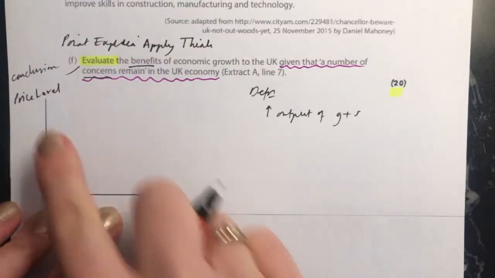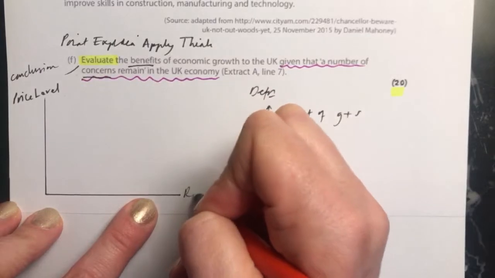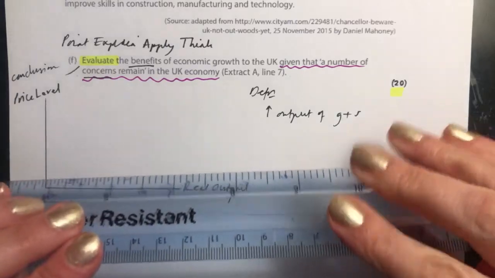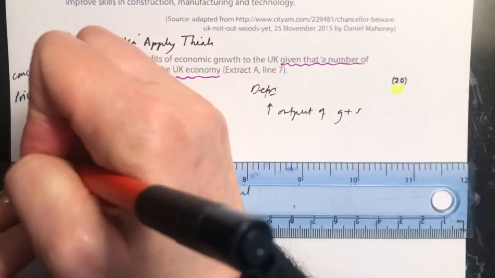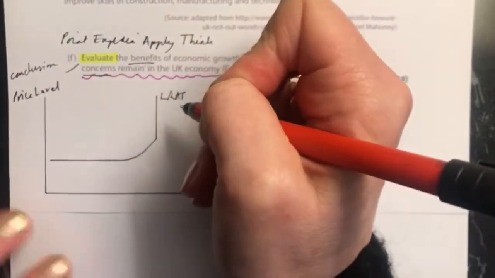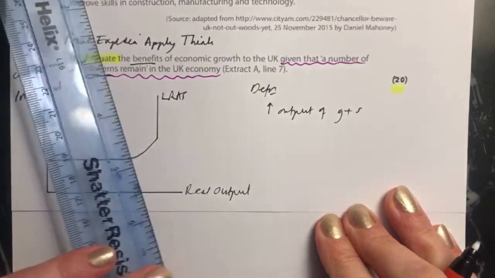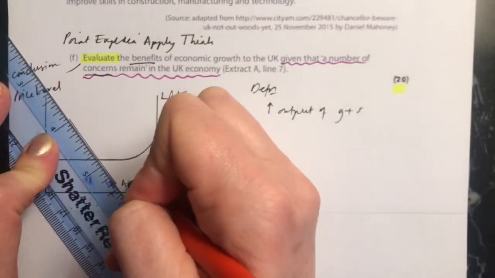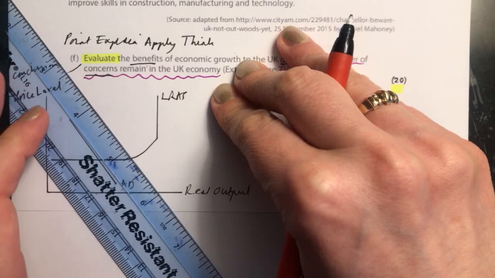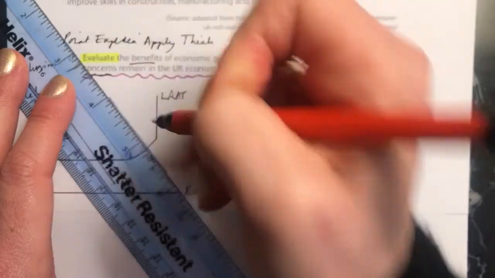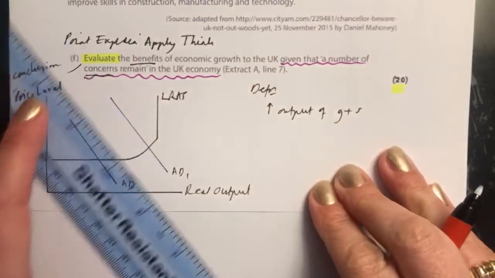Remember, you learnt about this in theme 2. There are 2 labels here, and there are 2 labels here. And then we'll draw a Keynesian long-run aggregate supply curve so that there's more for us to talk about if needs be. So that is your long-run aggregate supply curve. And then if we just show economic growth due to an increase in aggregate demand, so AD, and then, in fact, I might put it up here so that it shows a bit of inflation in case I want to talk about that, and then AD1.